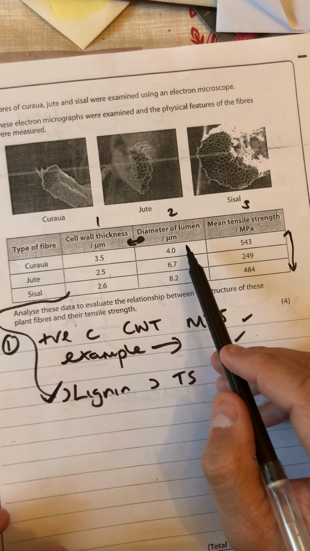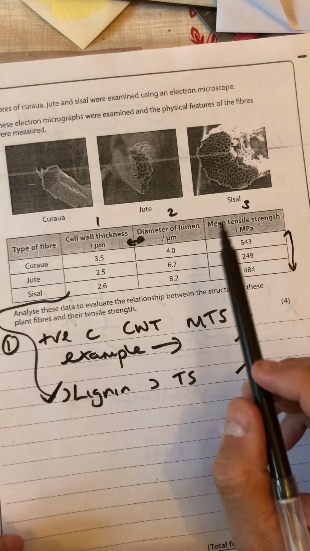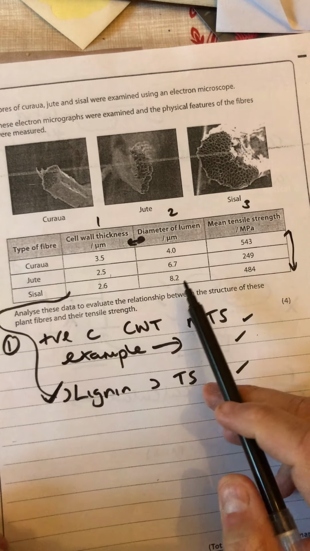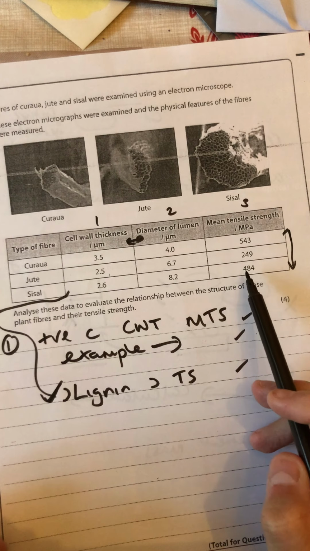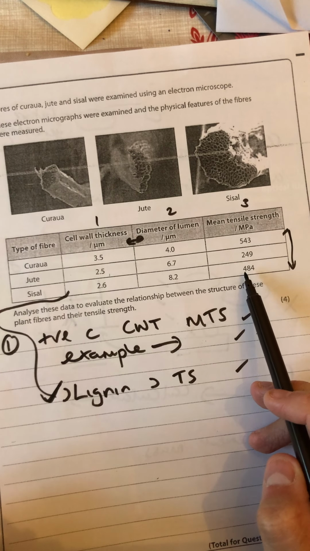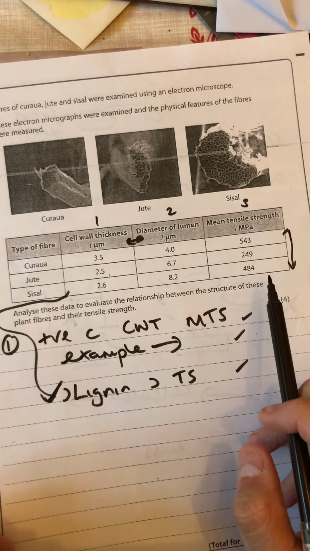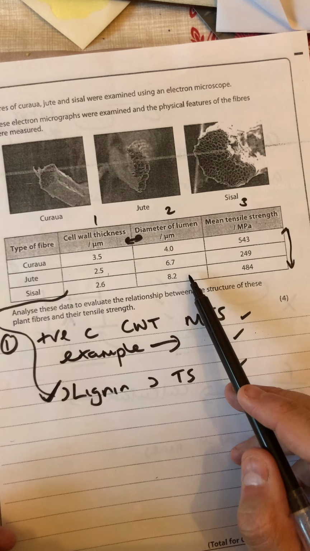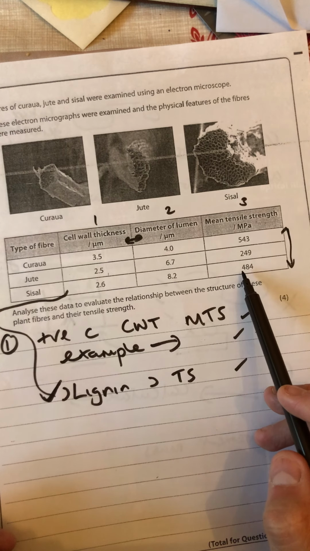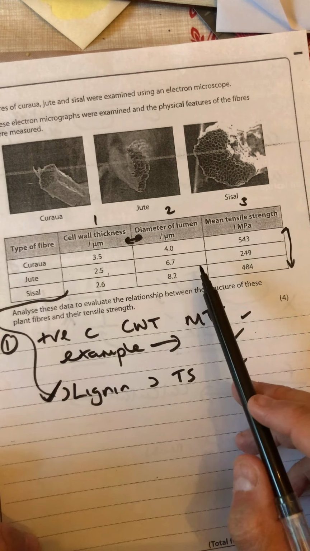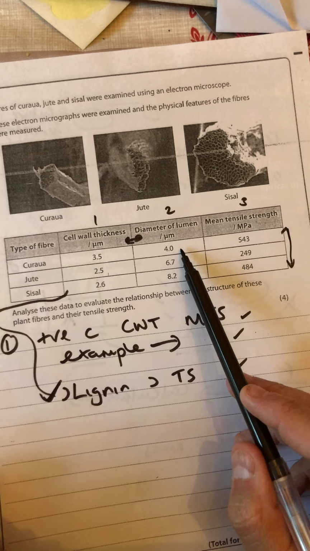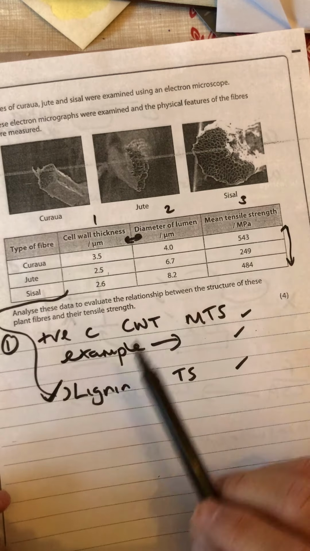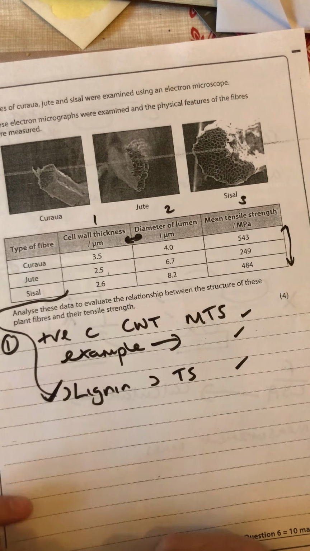But we do need to talk about this column as well. Let's look at this column. Well, the higher the lumen, that's not necessarily related to tensile strength. The lower, no, not necessarily. It's a bit random, because this one's got the highest diameter and the medium tensile strength. This one's got the smallest diameter but the highest tensile strength, and this one is somewhere in between, but it's got the least. So we haven't got a correlation there.